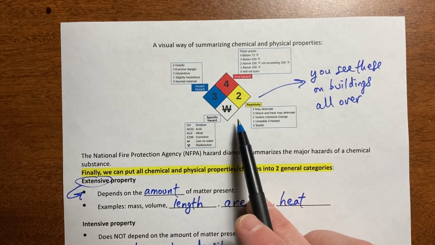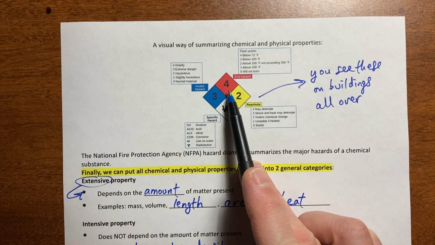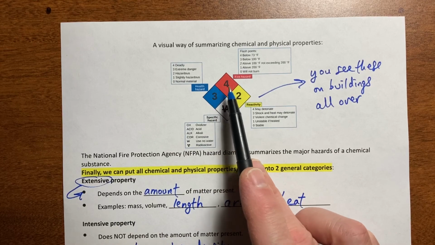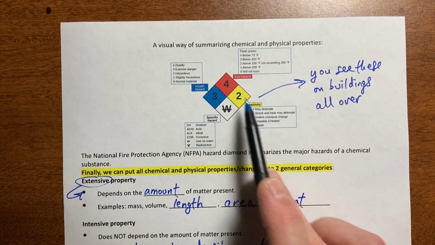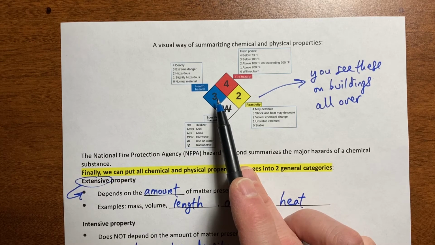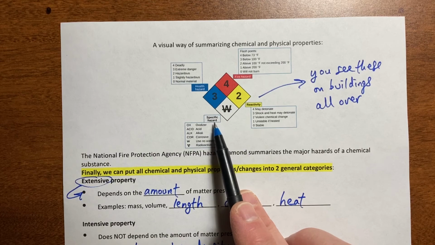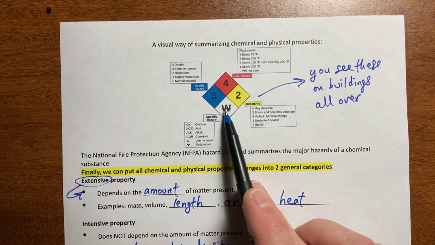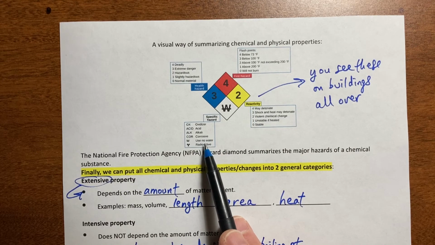The diamond is standardized throughout the world. The red part deals with, I believe, fire hazard. The yellow part deals with chemical reactivity. The blue part deals with the health hazard, and this bottom part of the diamond deals with anything specific or special to that compound. If you see a big W with a line through it, it means it's reactive with water. Don't have water around that chemical.